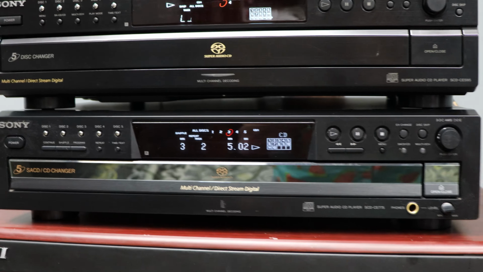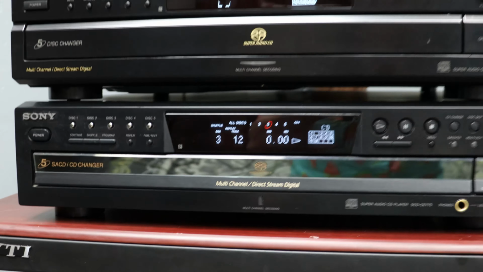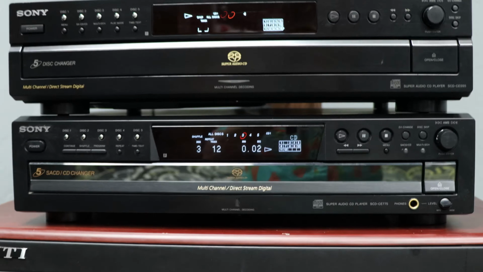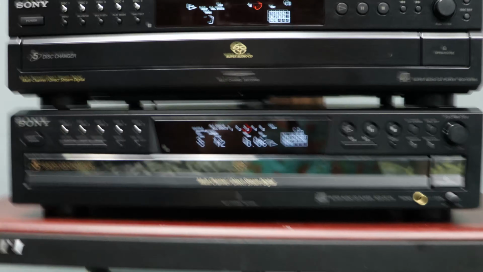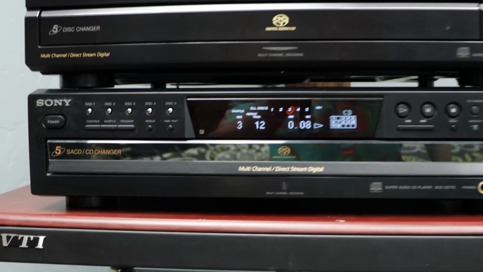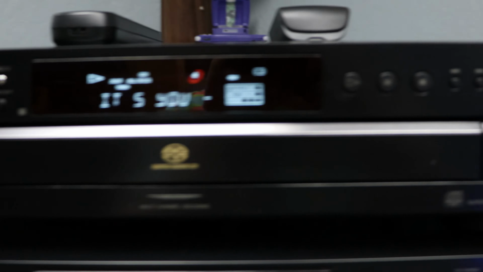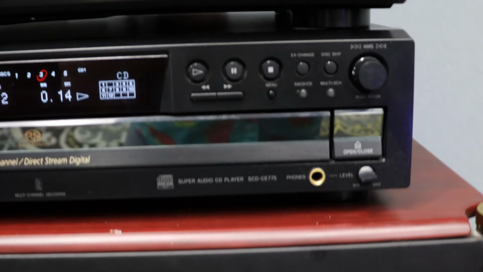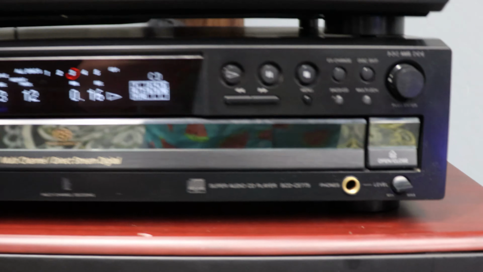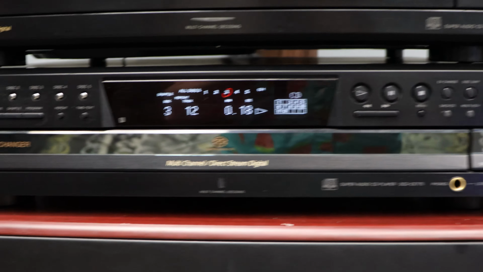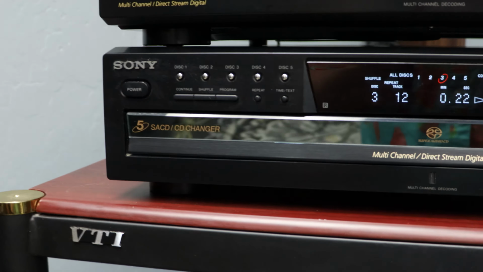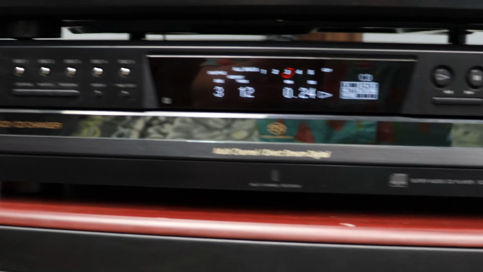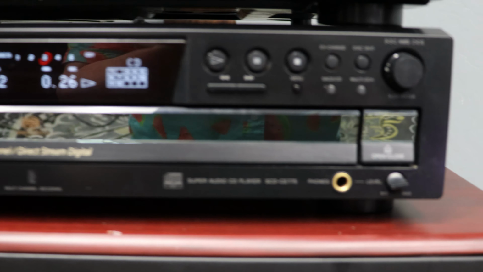In my opinion, the CE775 just sounds absolutely amazing, and it sounds way better than your standard CD player. This is definitely one of the best CD players you can get. The 595 is very nice as well, but it's just not quite the 775. So if you're looking for probably just about the best 5-disc CD player you can get from Sony, this 775 is the way to go.